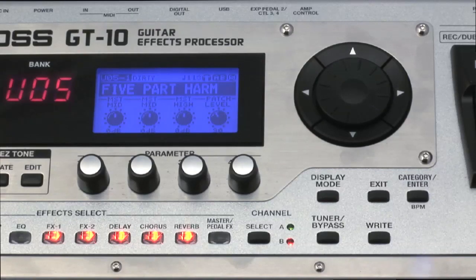Here's a really simple demonstration that will walk you through setting up your own 5-part harmony patch that will use a straight interval harmony in Effects Block 1 and user scales in Effects Block 2. I've worked out some chord shapes where the notes below the tonic don't necessarily follow a strict interval.